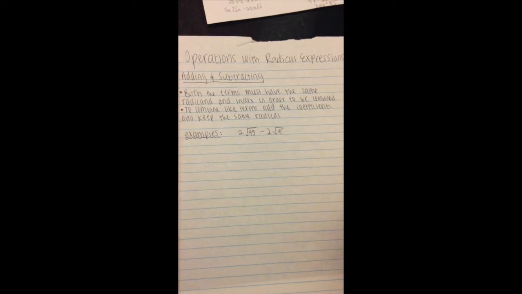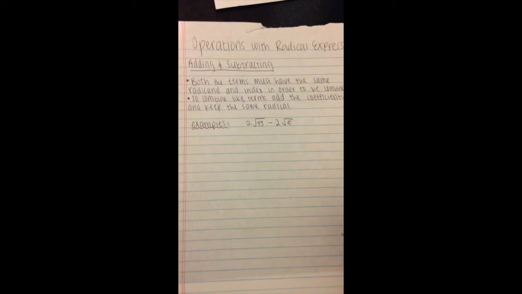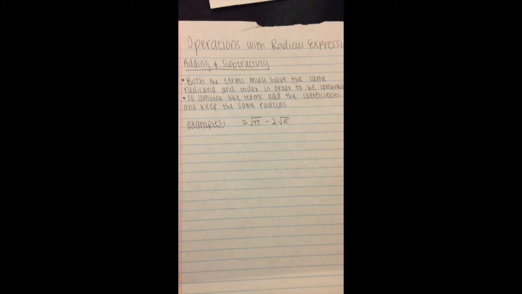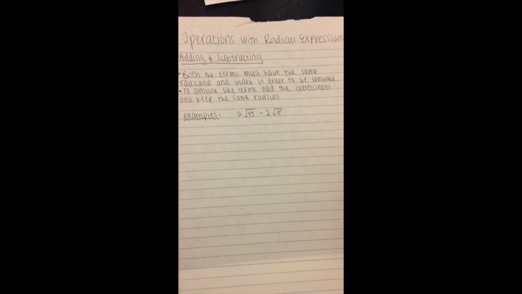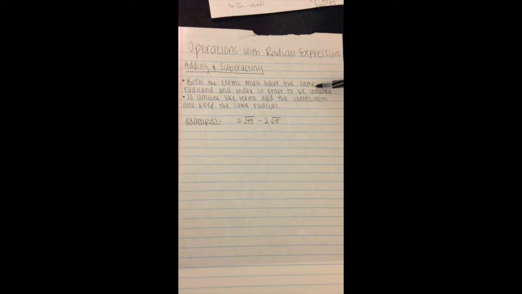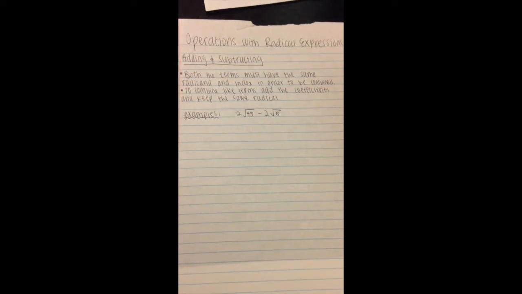Operations with radical expressions. First off, in adding and subtracting, both of the terms that you're adding or subtracting must have the same radicand and index in order to be combined, which is one of the first rules. To combine like terms, you must add the coefficients and then keep the same radical.